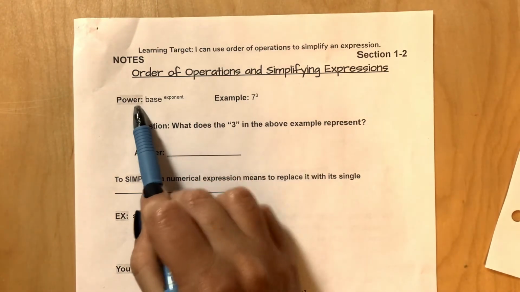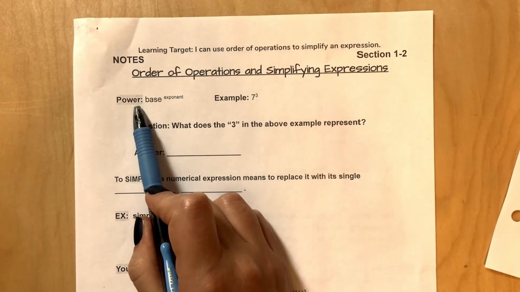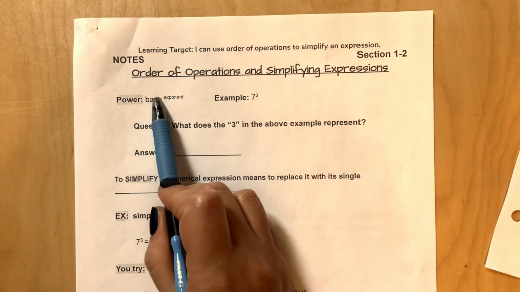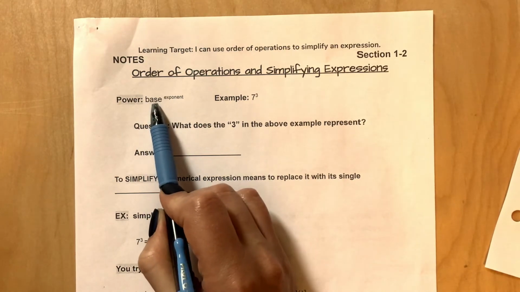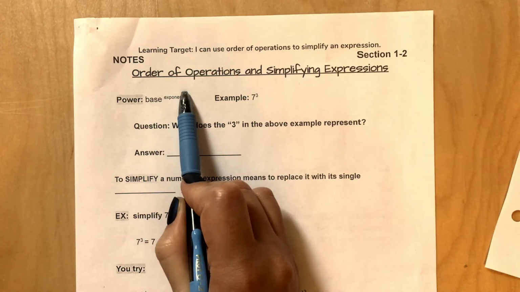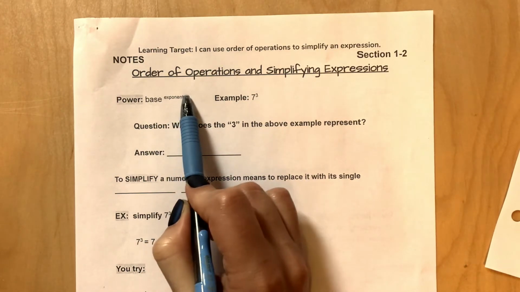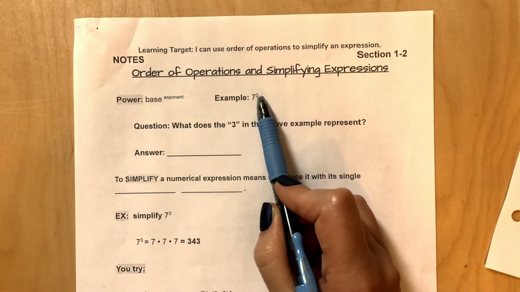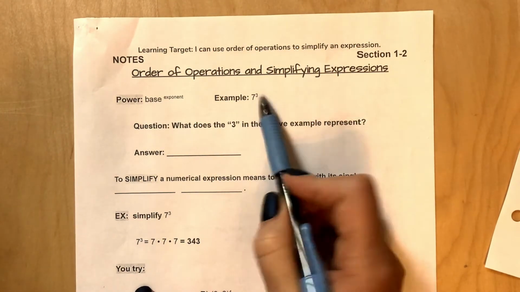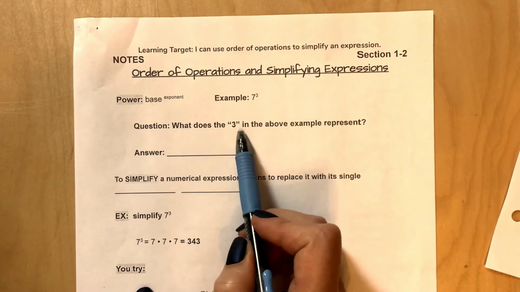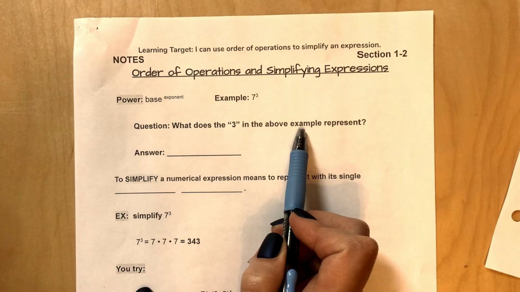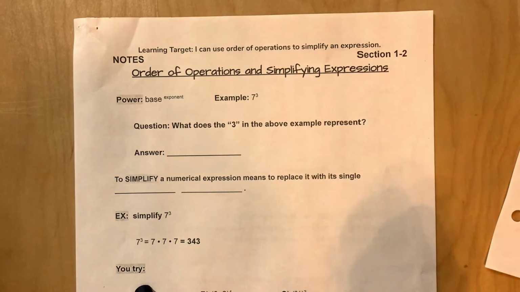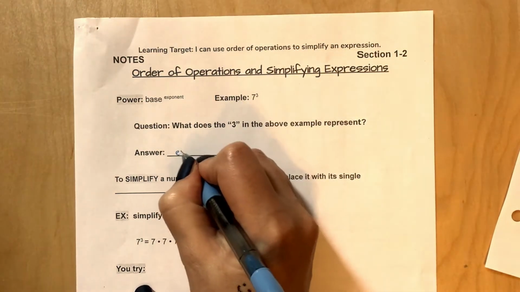The first thing we're talking about is a power. When we have powers, it's going to be a big number at the bottom called the base, and it's going to be raised to some power called the exponent. An example would be 7 raised to the third. So our question is, what does the 3 in the above example represent? Well, this 3 is up top, so that is the exponent.